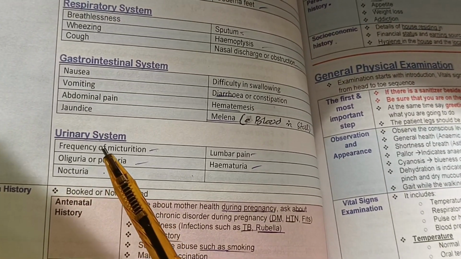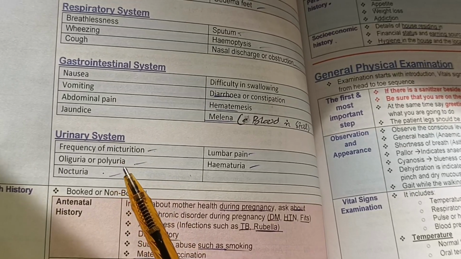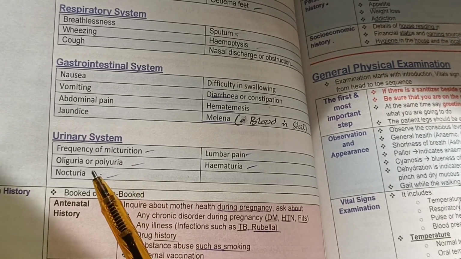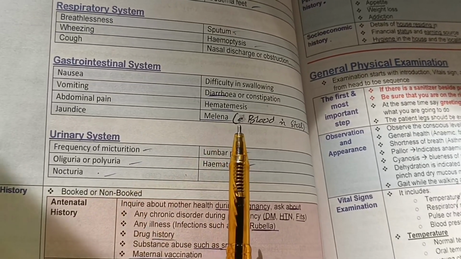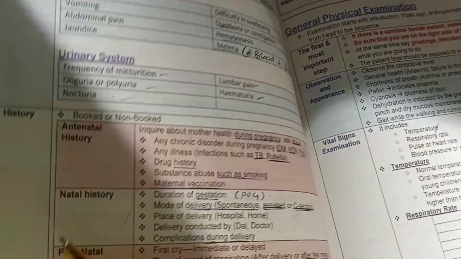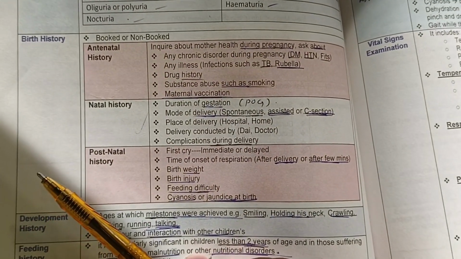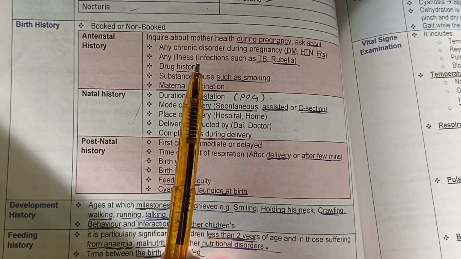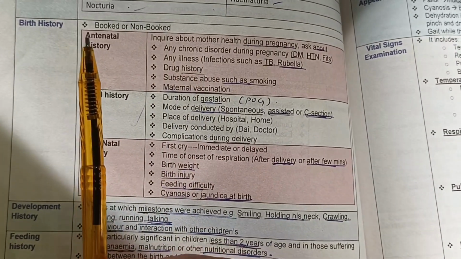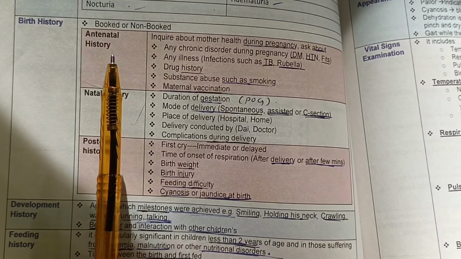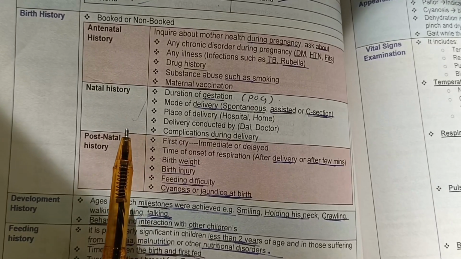In the urinary system, ask about the frequency of micturition, oliguria, polyuria, nocturia, lumbar pain, and hematuria. The fifth thing to be asked in the pediatric history is the birth history. The birth history is further divided into antenatal, natal, and postnatal history.